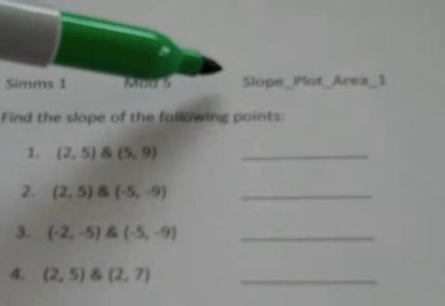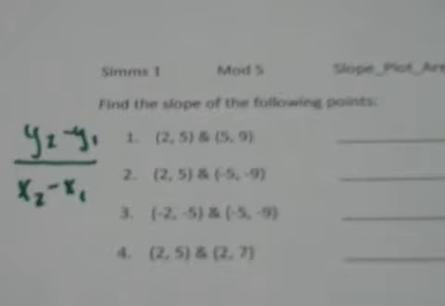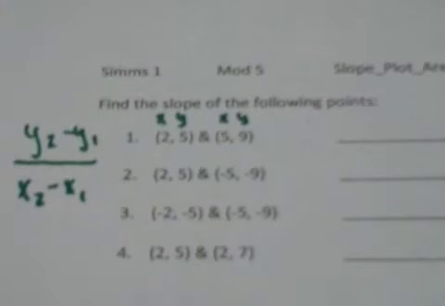This is a series of examples for the worksheet for Module 5 in the Sims 1 lab called Slope, Plot, Area 1. The first set of problems ask you to find the slope of the following points. Now remember, in order to find the slope, you have to follow a specific formula. The formula for finding slope is when you take the difference of the two y values and put them over the difference of the two x values. Remember, in your coordinate pair, they always go xy, xy, alphabetical order.